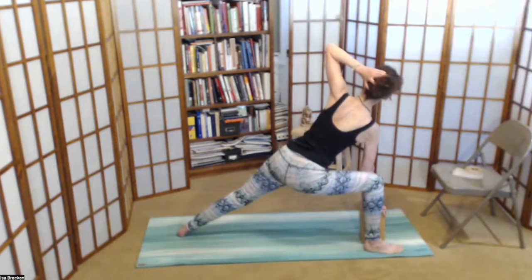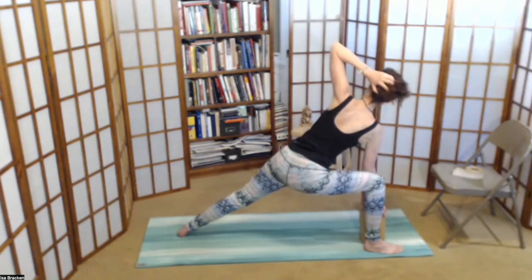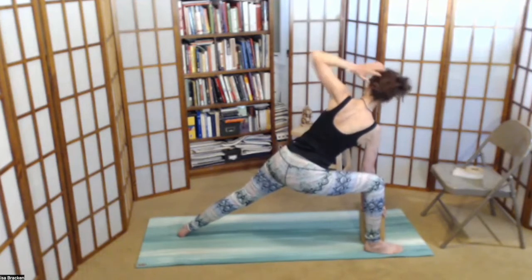You do you. You're going to bring your left fingertips to the back of your head with your elbow bent, and try to move your lower body as little as possible. As you exhale, sweep your left elbow down towards your right knee. And then inhale, sweep your left elbow up to the ceiling. Good. Two more times for a total of 3.